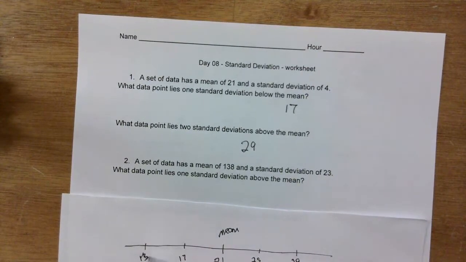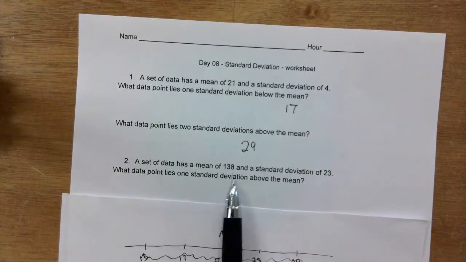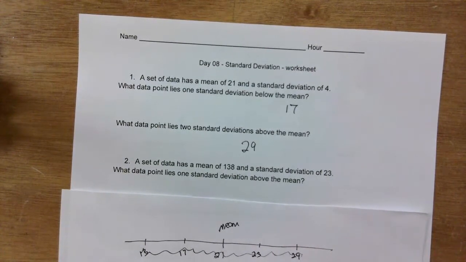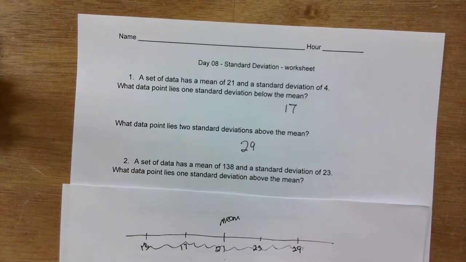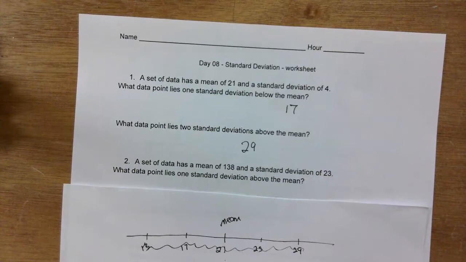Again, I'm just going to erase these numbers. Mean of 138, standard deviation of 23. So this is 161, and this is 184. This is 115, and that's 92. What are they asking? What data point lies 1 standard deviation above the mean?